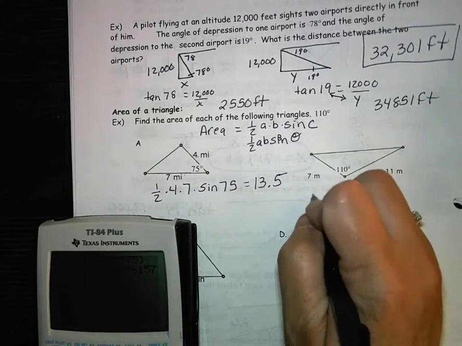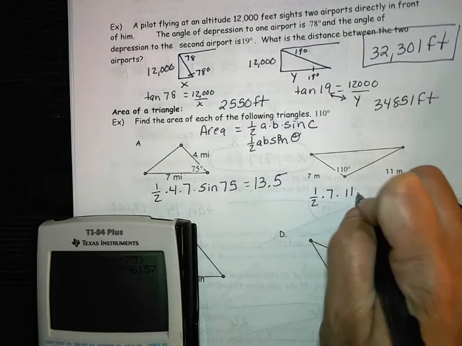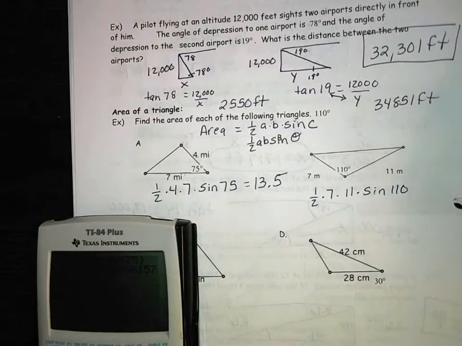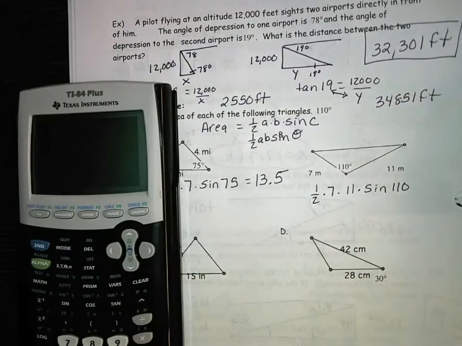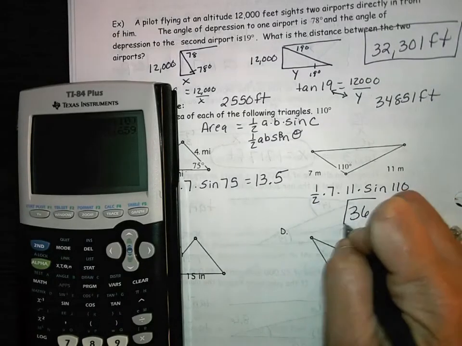Example B, we will have 1/2 times 7 times 11 times the sine of 110. So 0.5 times 7 times 11 times the sine of 110 is 36.